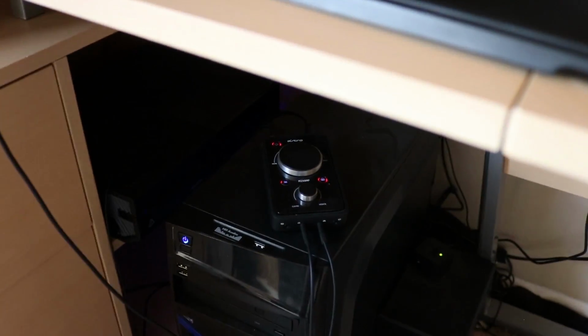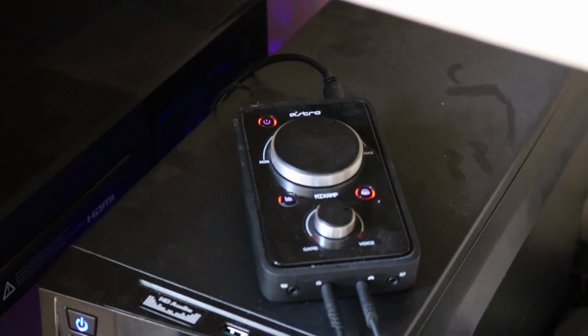And the last part of my gaming setup, honestly, one of the most important parts is my headset. These are the Astro A40s and the Astro A40 mix amp. Honestly, I'd say that this is probably the most important part of the setup, a good headset that's gonna allow you to use your Xbox and your PC at the same time.